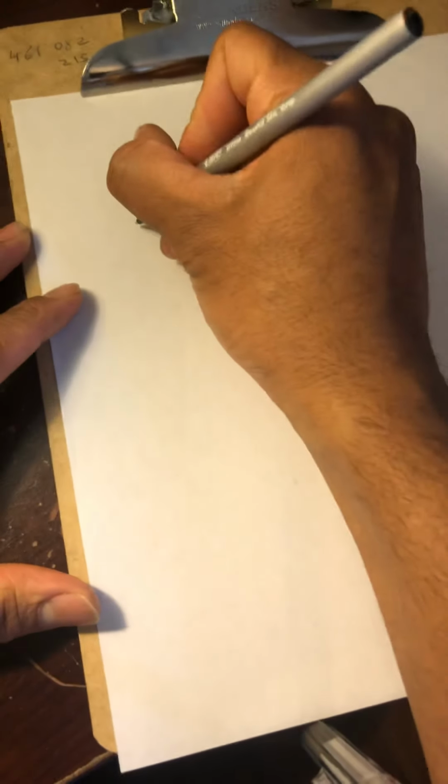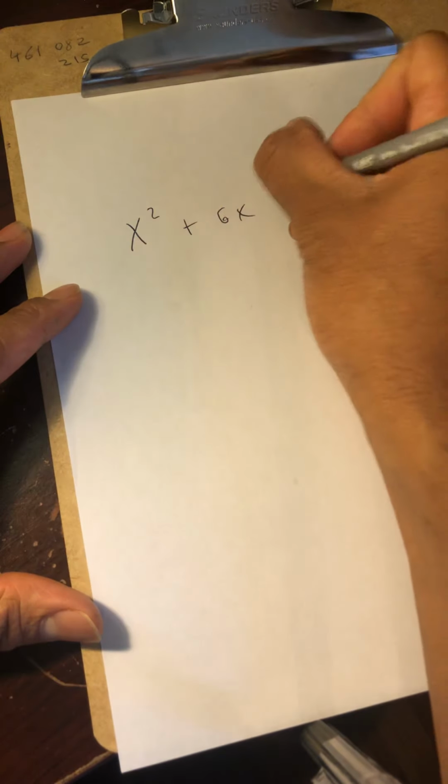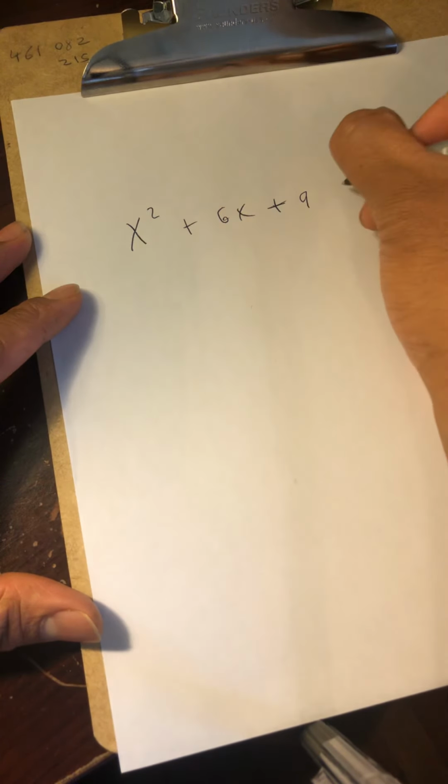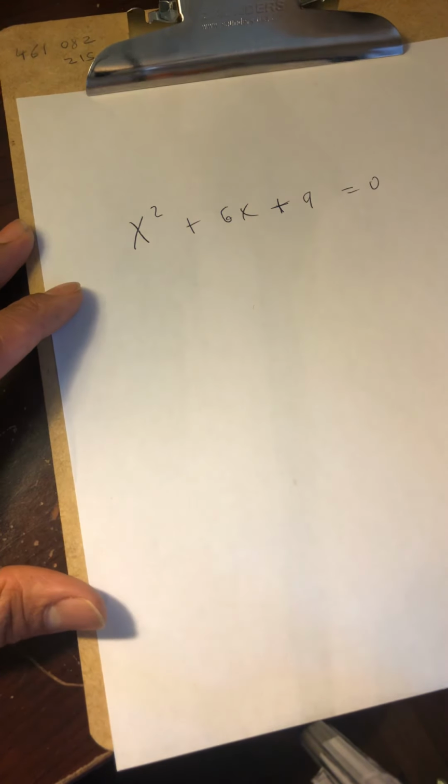All right, so let's just do a quick example. Let's suppose we have x squared plus 6x plus 9 is equal to 0.